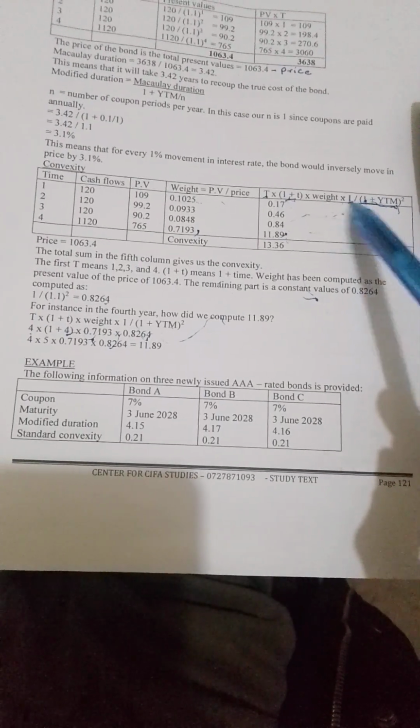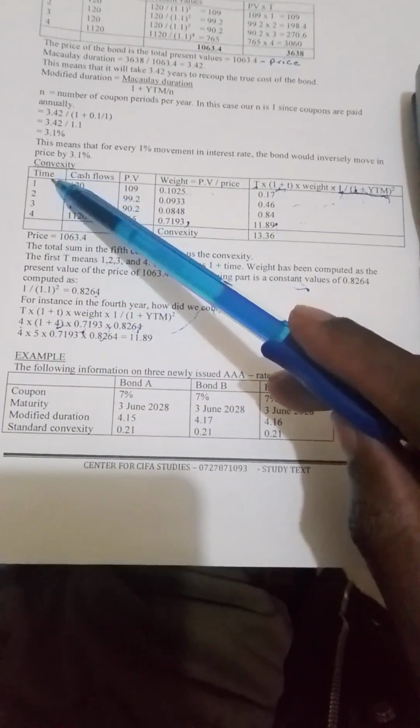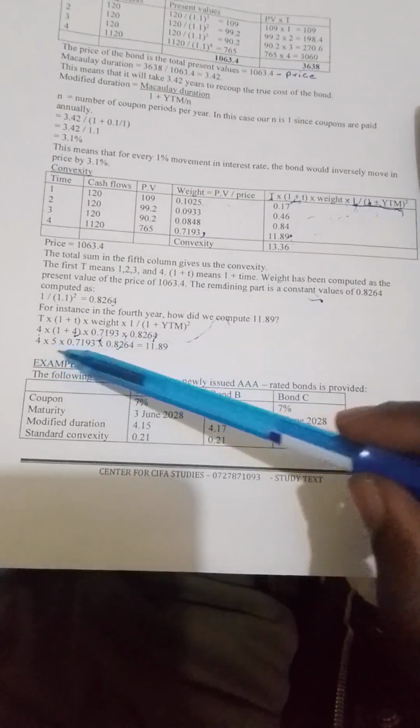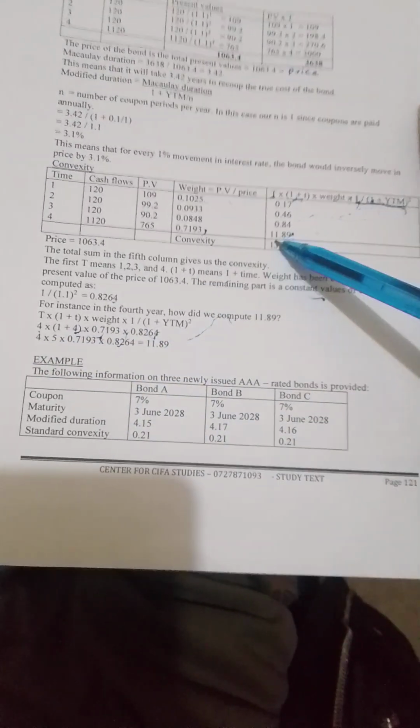It will not change regardless of which time you are dealing with. If you work that out, you get 11.89.